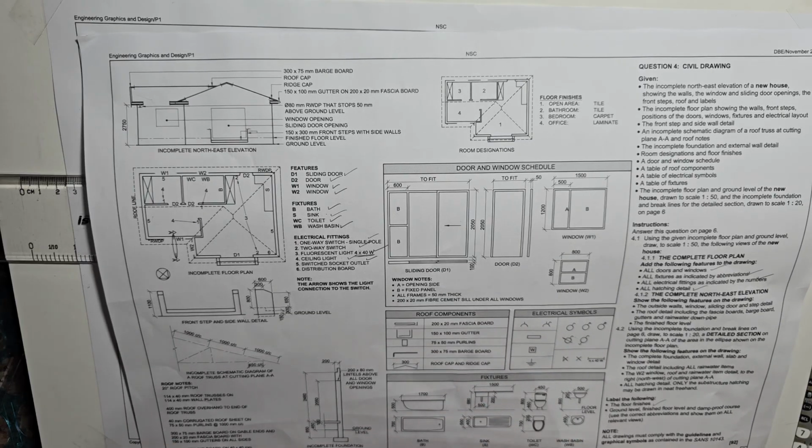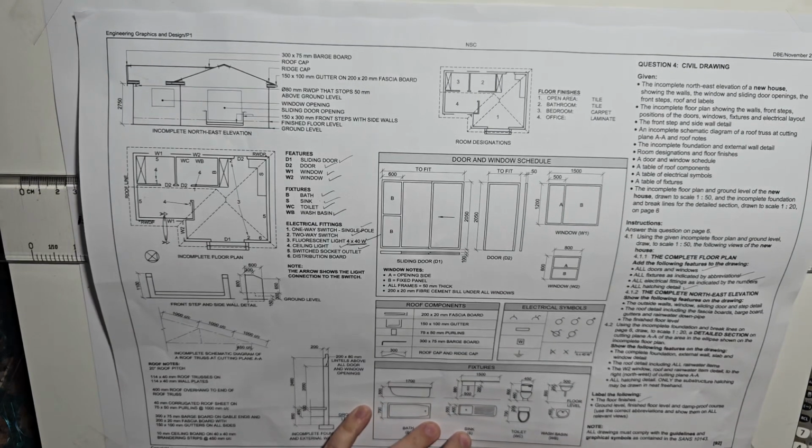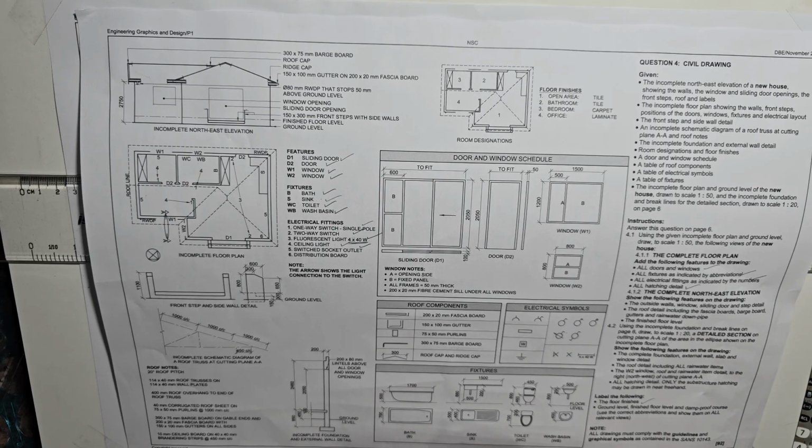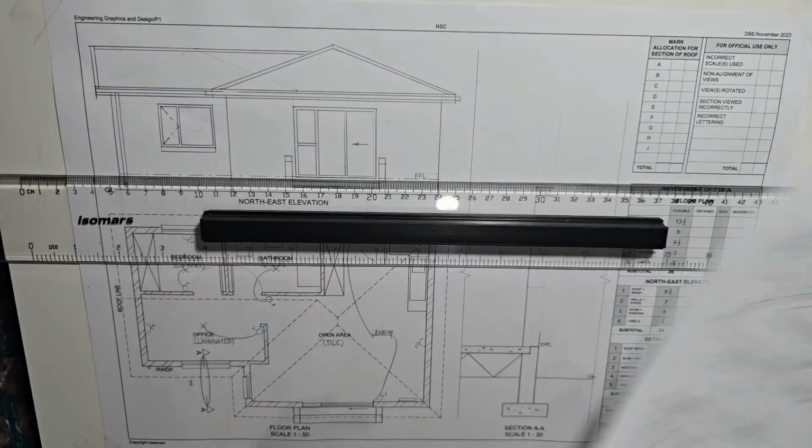So again, 200 long and 20 millimeter thick. So 1 millimeter thick, 20 millimeters, is it 20? 10 millimeters, sorry. 10 millimeters long, 1 millimeter thick. And it starts on the end of your window, basically.